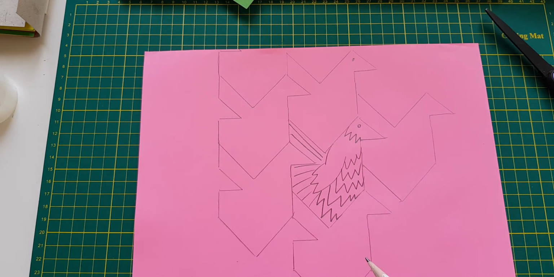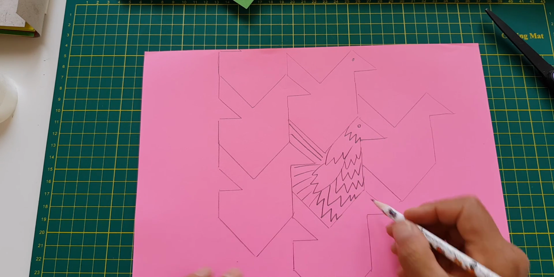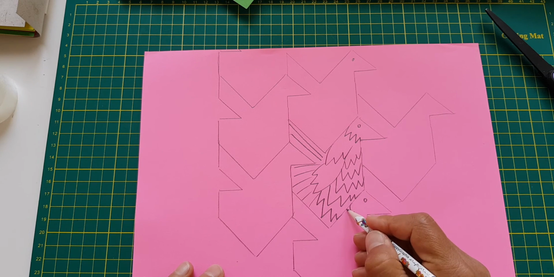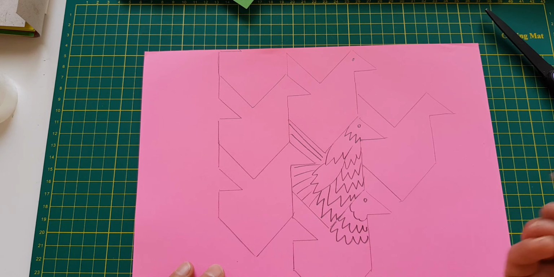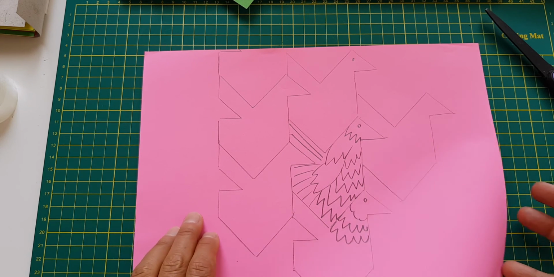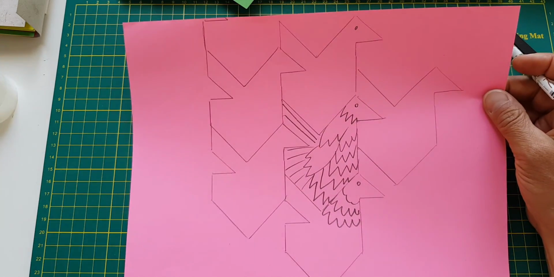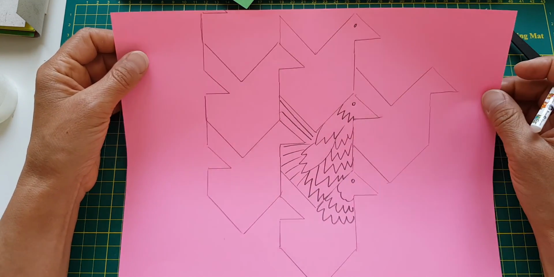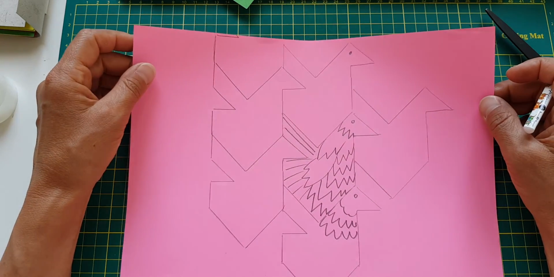So you can make a pattern like this here, or you can make a different design on another one, and then you can color, especially if you take white paper, then you can use paint or markers or color pencils, and enjoy coloring your pattern, your tessellation, in different colors.